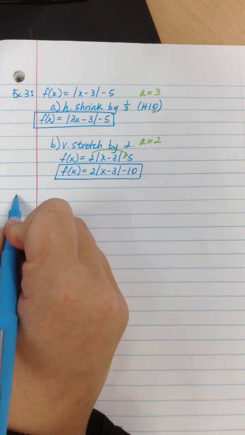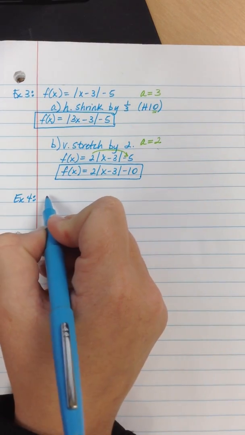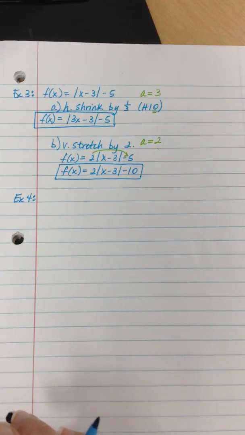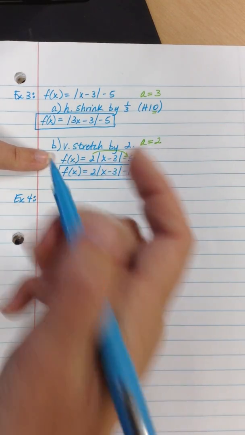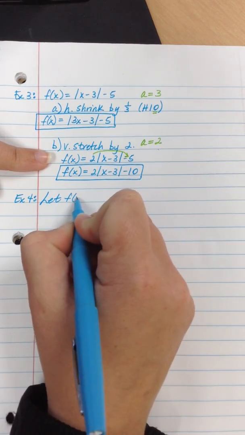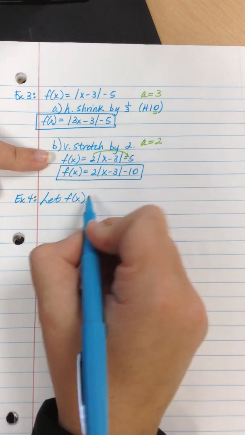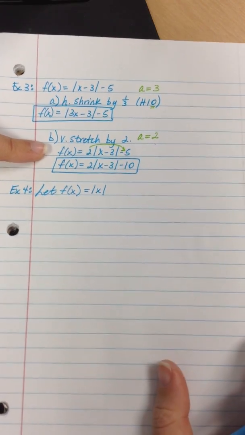All right, example 4. We're going to add more than one step. So each of these graphs can be transformed more than one time. We can move them up, then right, then we can reflect them. We can do anything pretty much with the graph. So up until now, we've been doing one thing at a time. So now we're going to take one equation, f of x equals absolute value of x, and do several different things with it.